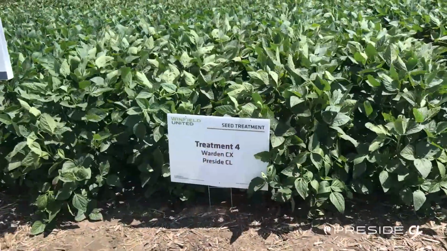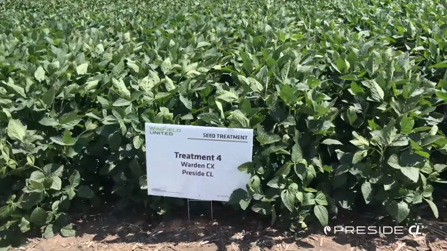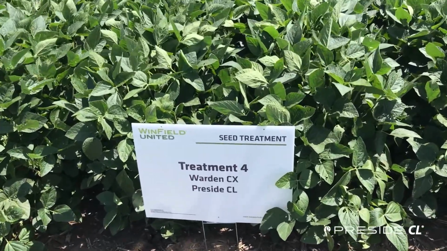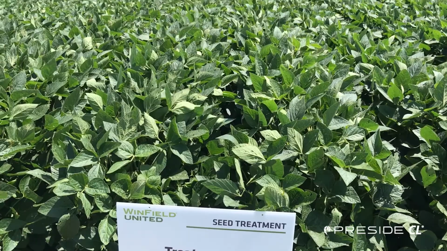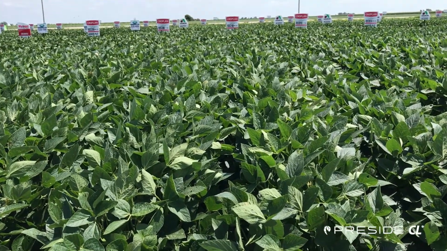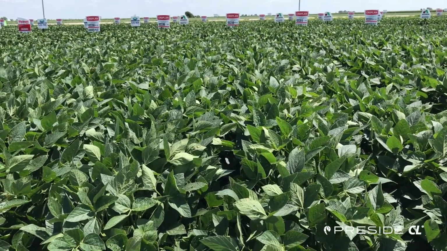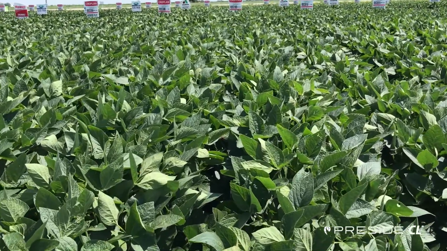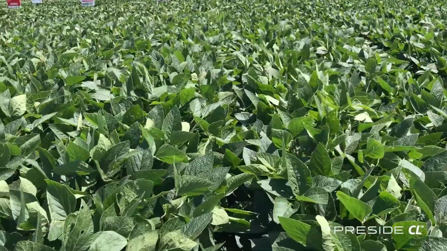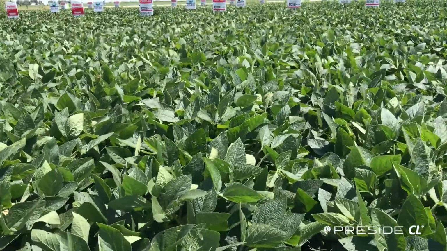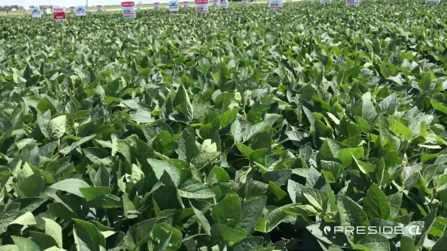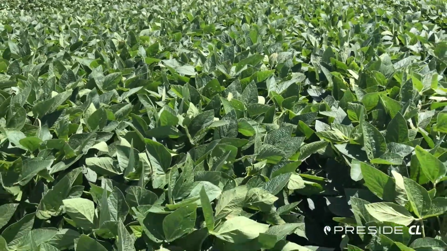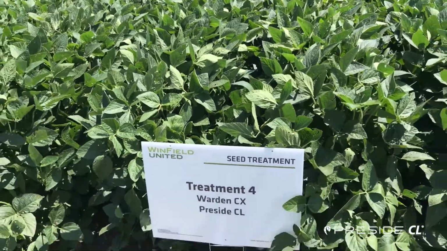And we're just going to take a quick look at some soybeans here that are treated with Preside CL and Warden CX. And one of the things that I think you'll notice if you look down the plot here is one of the things we've talked about with inoculants before is the uniform canopy development that we see in these plots. Nice, even, almost tabletop kind of development in the plants at this stage. And we'll talk just a little bit about yield here as well. But this is the Preside plot, and we'll just walk over here.